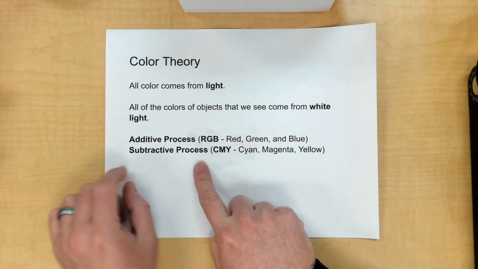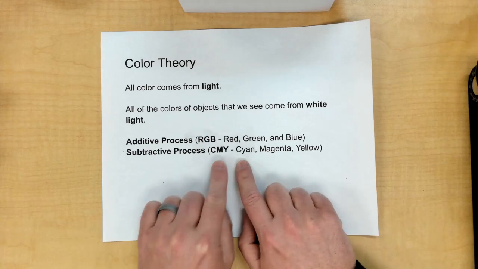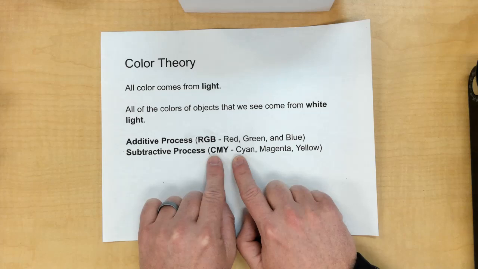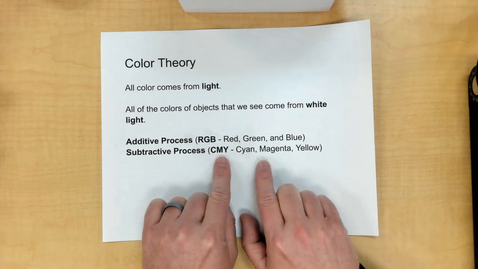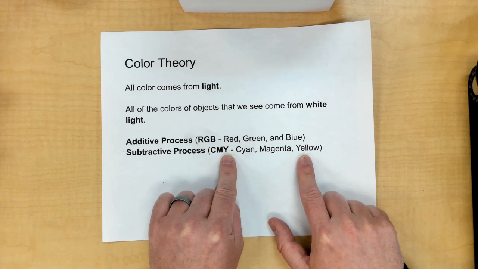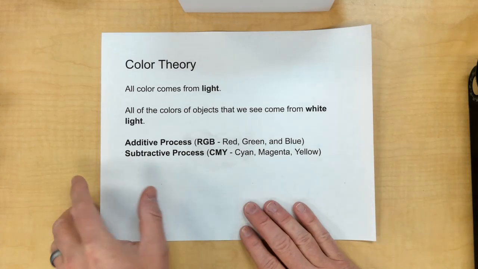The subtractive process talks about objects. Okay, so subtractive process, that has to do with CMY. The C stands for cyan, which is like a sky blue color. Magenta, which is like a hot pink. And then yellow. Everybody knows good old yellow. Okay, I'm going to get into these now. That's color theory.